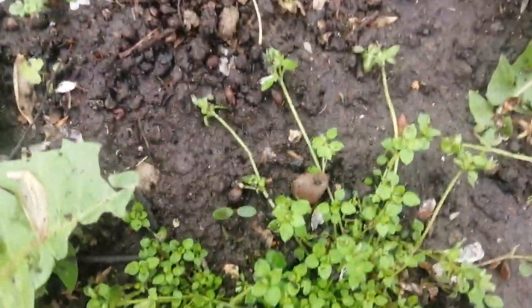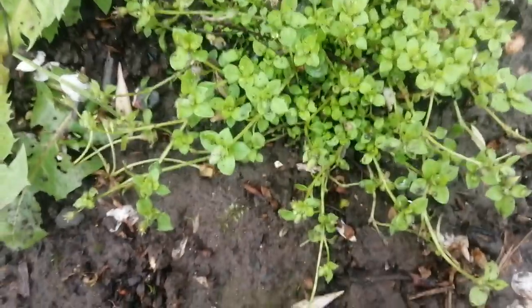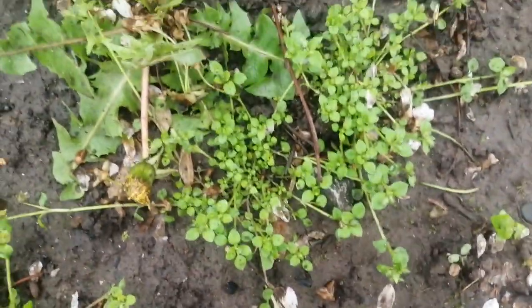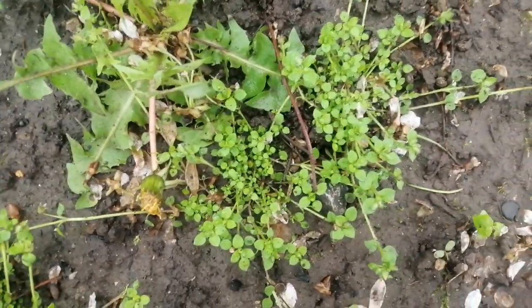A couple more very small growing plants here. They're in the shade and the stems aren't lengthening yet. Here's another one of the same kind, very small, even though it's growing in good soil.